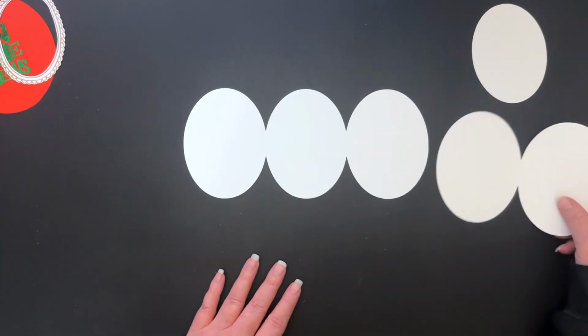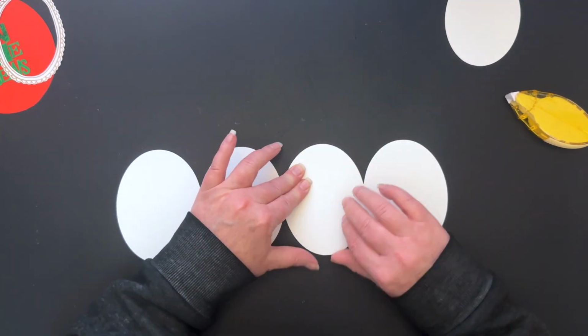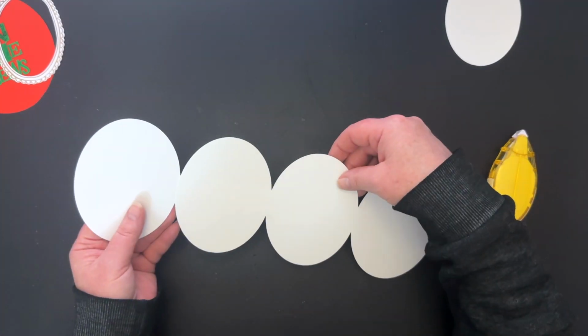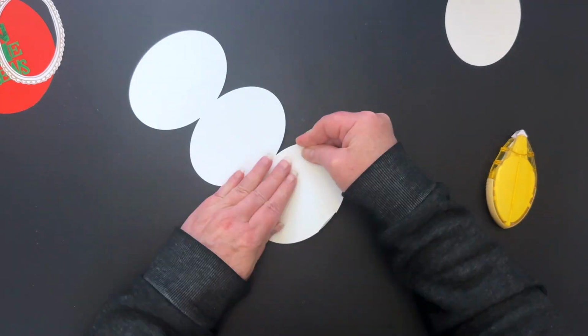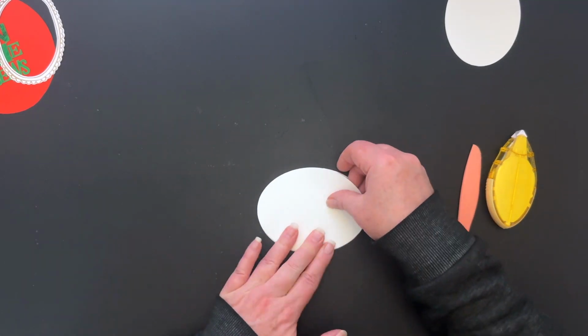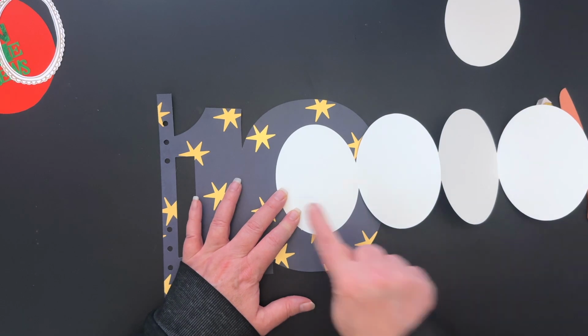Going to work with the ovals first. So taking the 3 and the 2, I'm going to overlap one of them on the 2 and one of them on the 3, and that's going to create a 4. And then I'm just folding them. I'm not even using a scoreboard here, just folding them with my little score tool in an accordion fashion. That is it, right? That's all, just so that it springs up just like that.